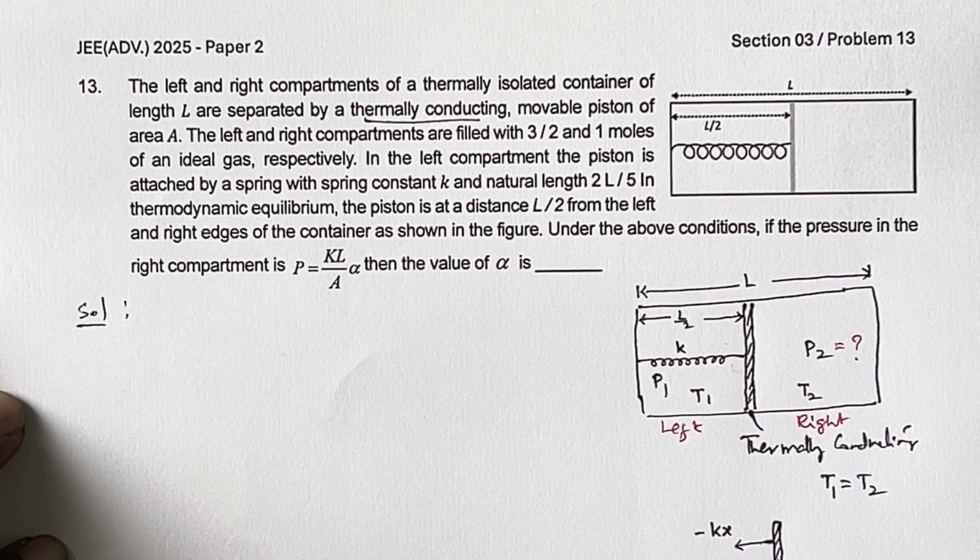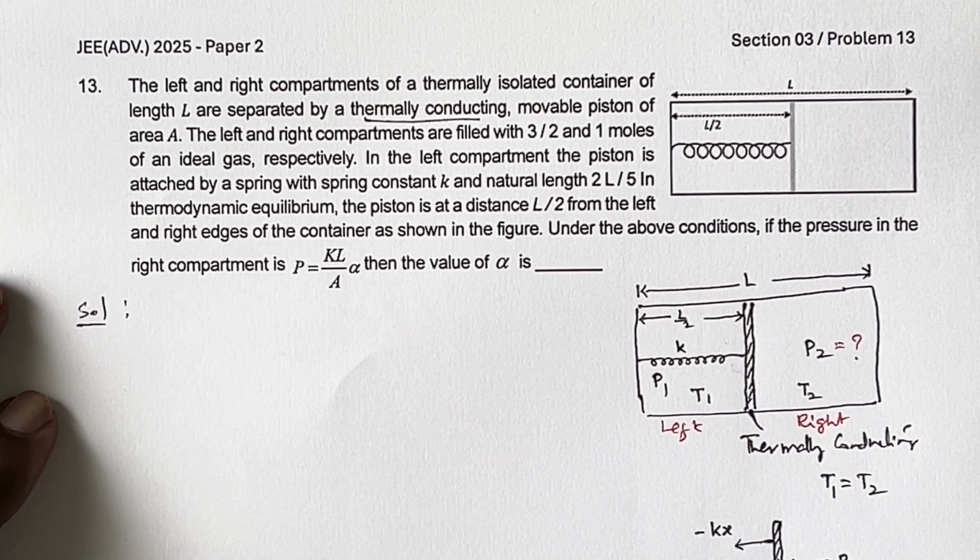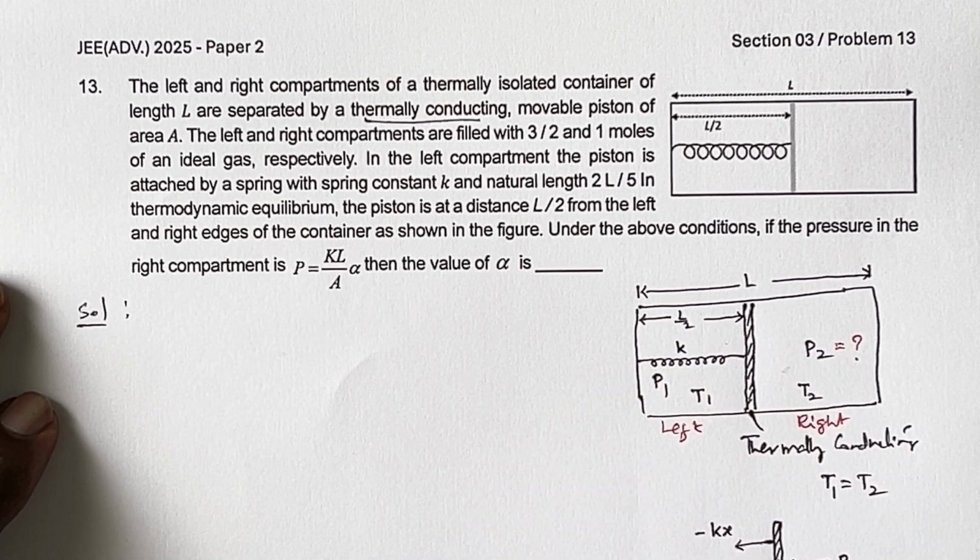In this direction pressure is applied, and in this direction pressure is also applied. The area of the piston is A, so the force is P into A, that is the force formula. These are the forces acting on the piston.